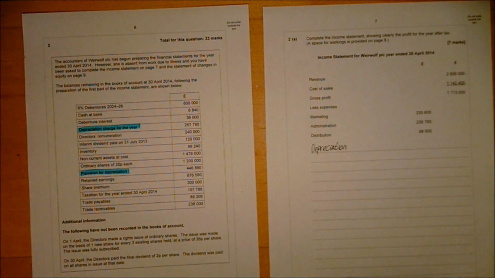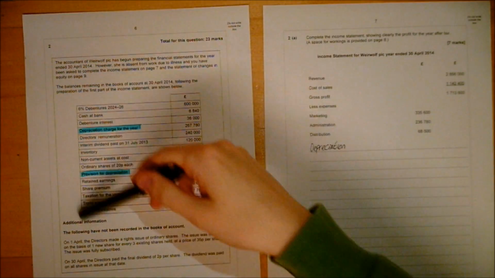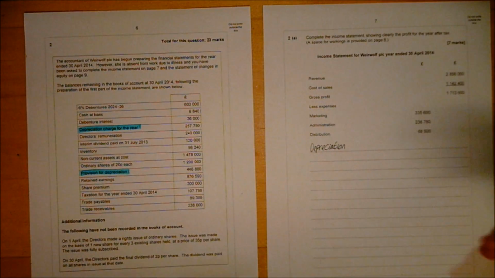So for the income statement, they've done the majority of it in a sense. We just need to pick out the expenses from these values here and then get to our profit figure, and then change it a few times because we've got interest and tax to take into account.